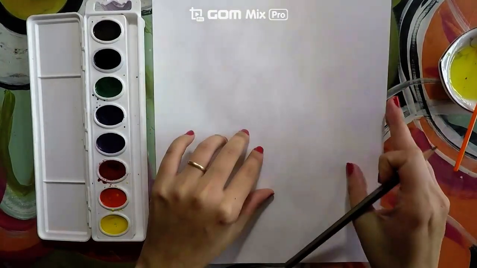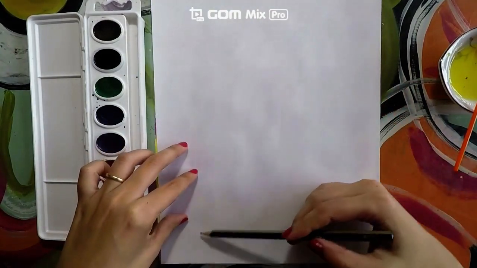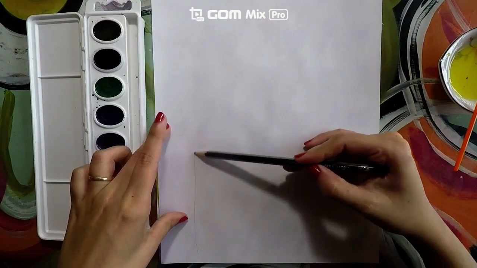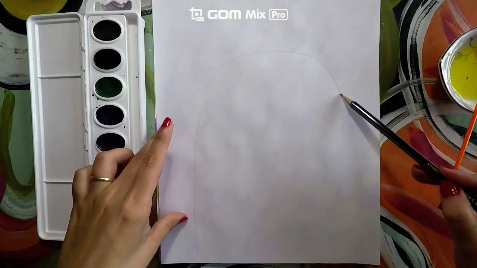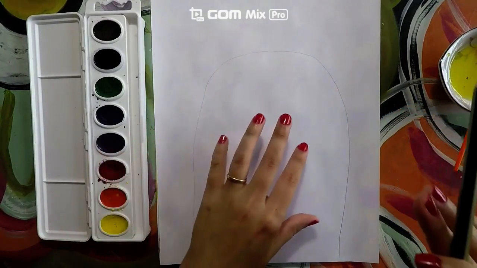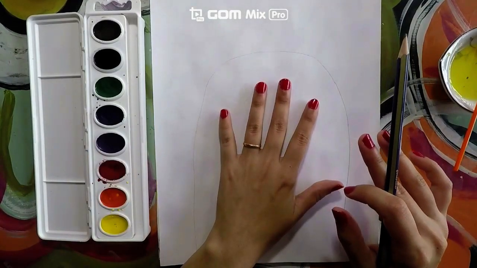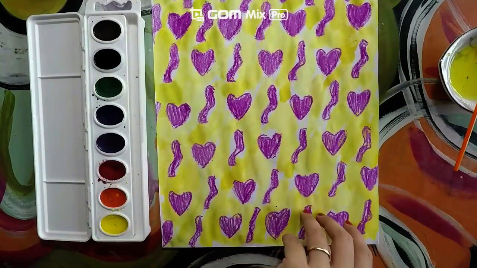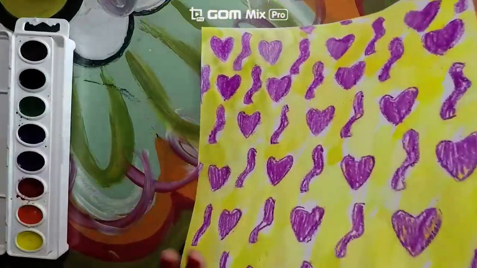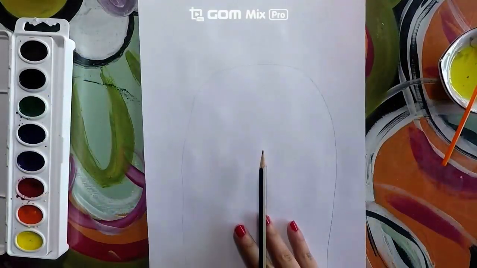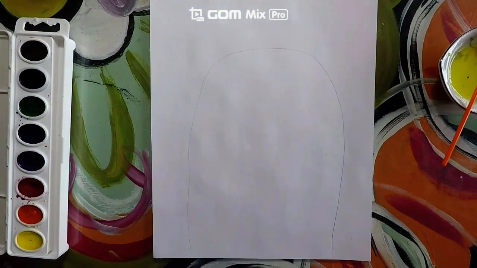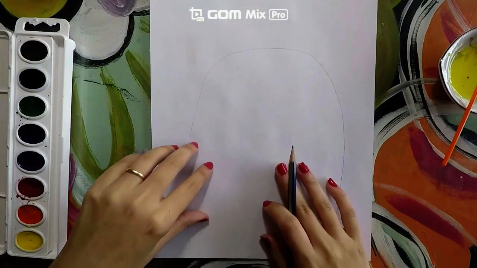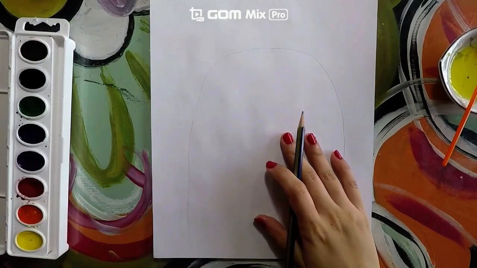So if I put it on top of the other one, I can tell that I want my portrait to be from this side of the page to this side of the page. I want my portrait to be in the middle right here. So what I am going to do is let this one dry and start working on my portrait. Remember, if at home you have access to a printer, just print out a picture of your face.